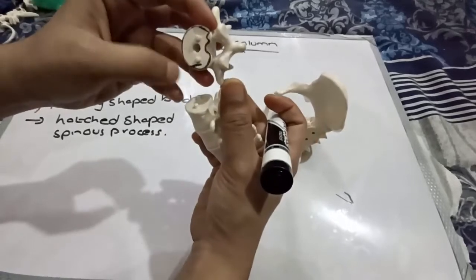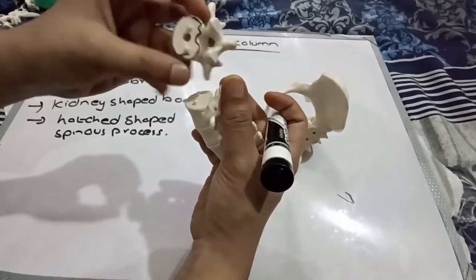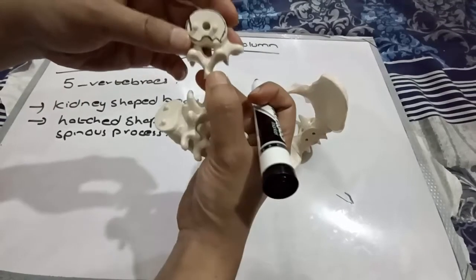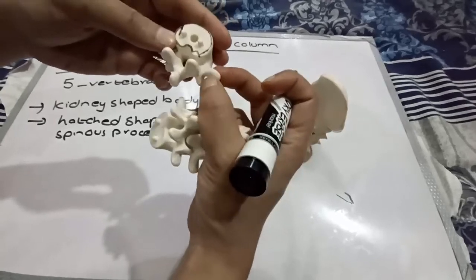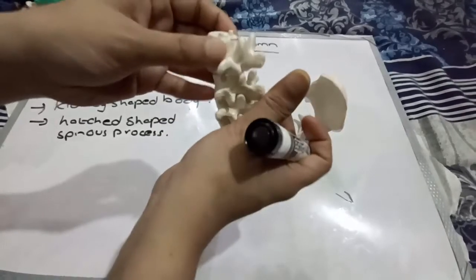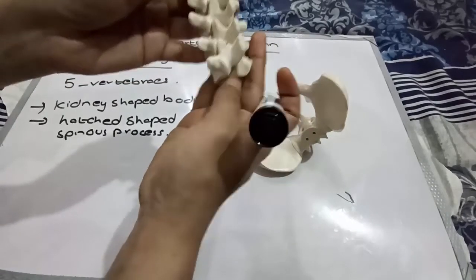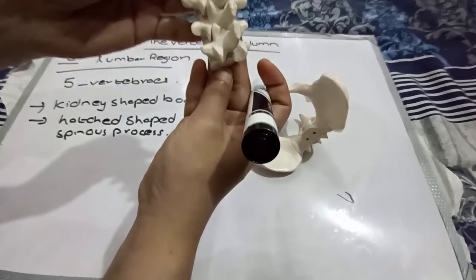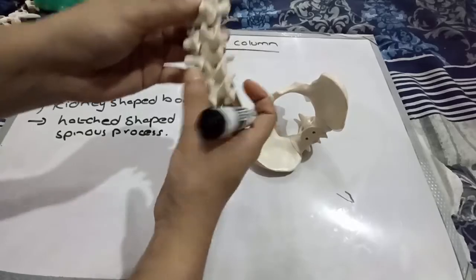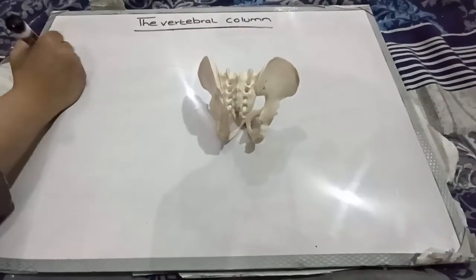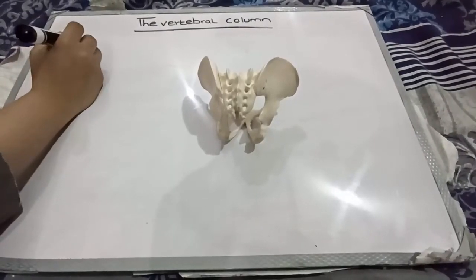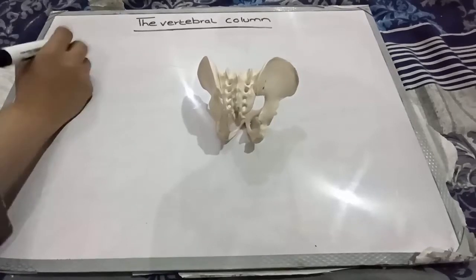So we concluded that our lumbar vertebra is composed of 5 vertebrae, 1, 2, 3, 4, 5. It has an interior body which is kidney shaped, bean shaped. It has a broad spinous process and a slim transverse process. The fifth part of it articulates with the first bone of the sacrum. The part of the vertebral column below is the sacrococcygeal region.